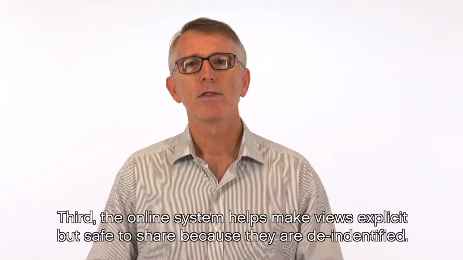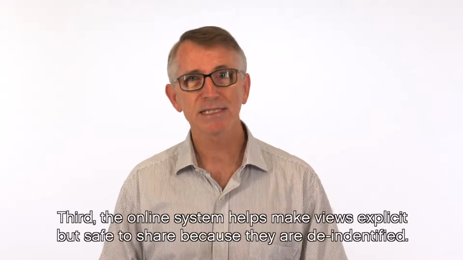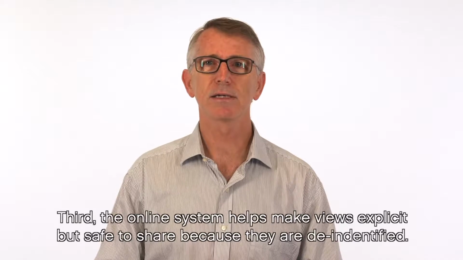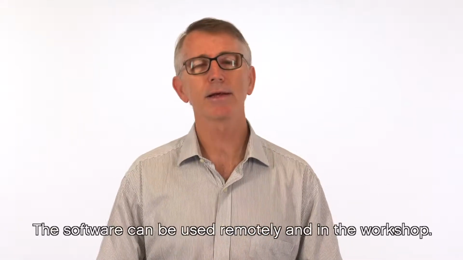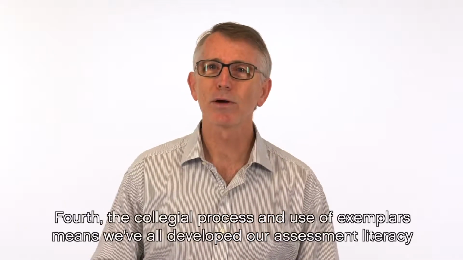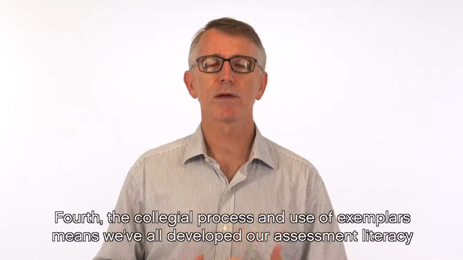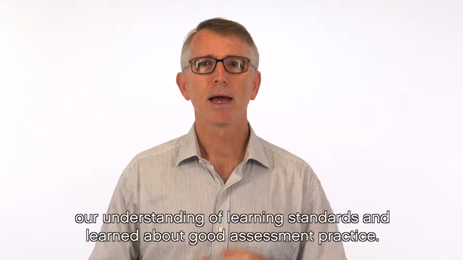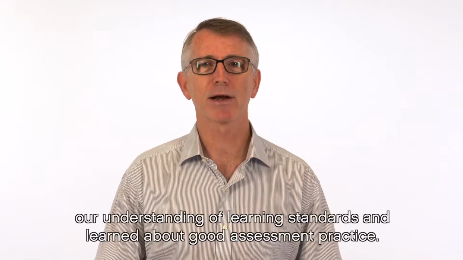Third, the online system helps make views explicit, but safe to share because they are de-identified. The software can be used remotely and in the workshop. Fourth, the collegial process and use of exemplars means we've all developed our assessment literacy, our understanding of learning standards, and learned about good assessment practice.